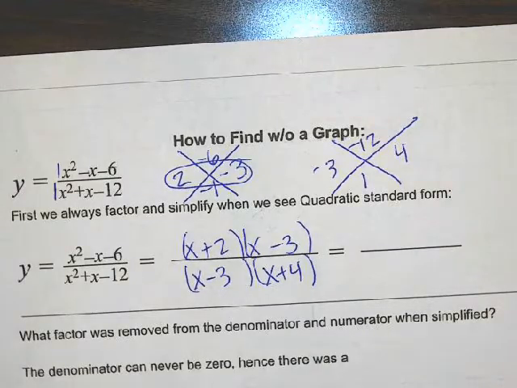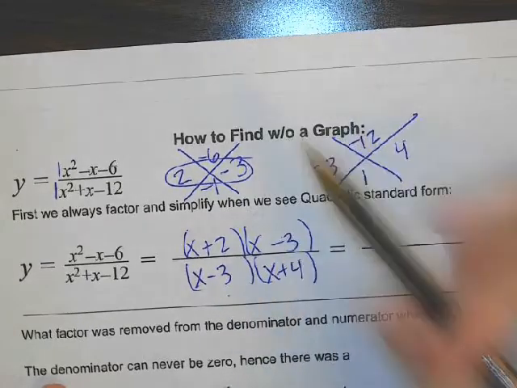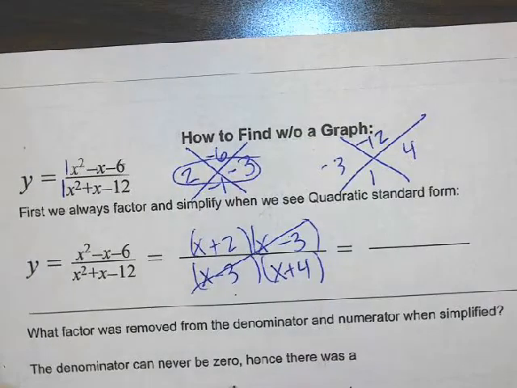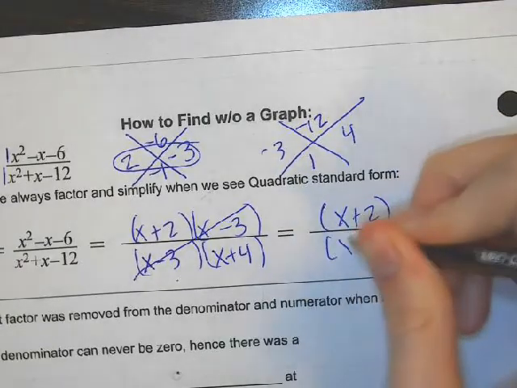Well, looking at this fraction a little closer, we have a common factor that gets divided out. It gets removed from the function in a sense. Because x minus 3 divided by x minus 3 is 1, we can cross these off and just be left with x plus 2 over x plus 4.